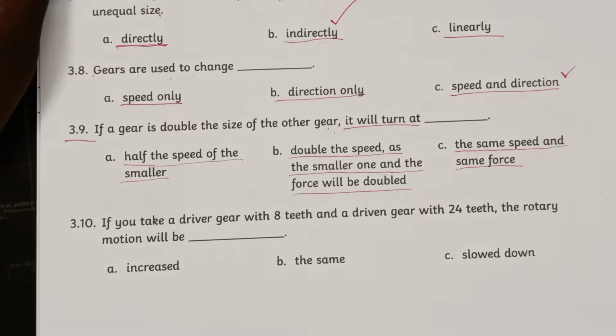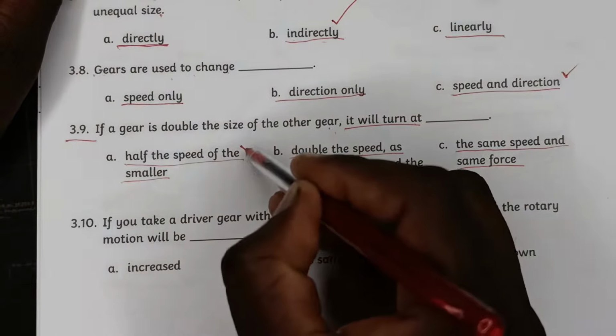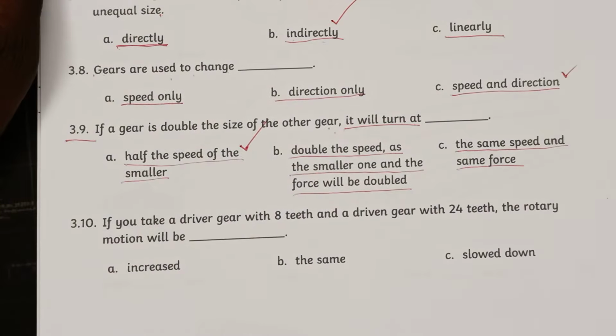And the answer is A. It will turn at half the speed of the smaller.